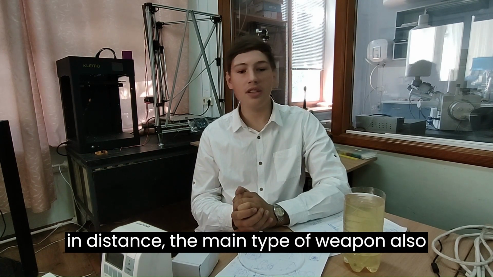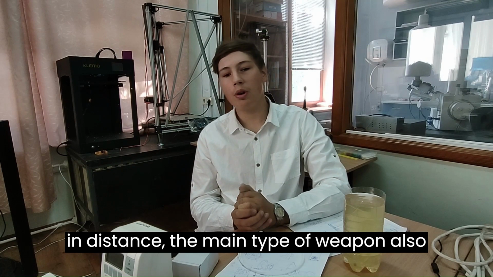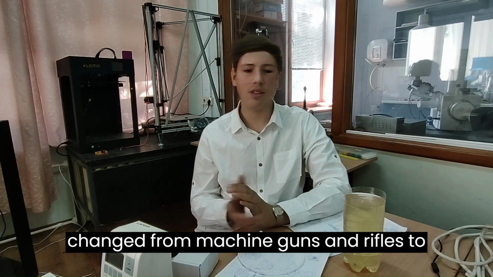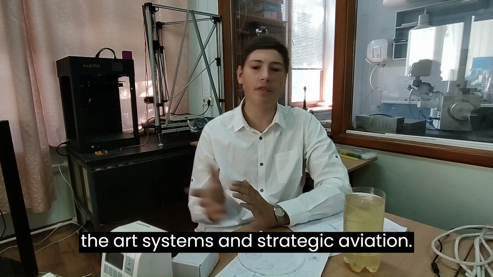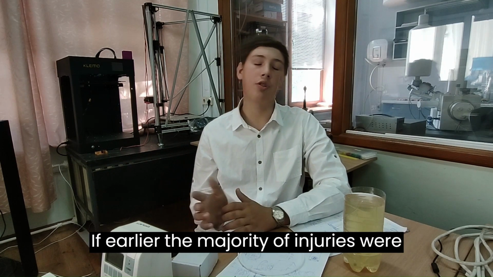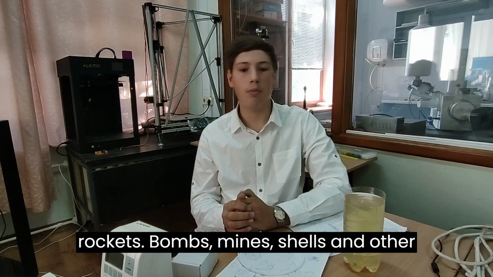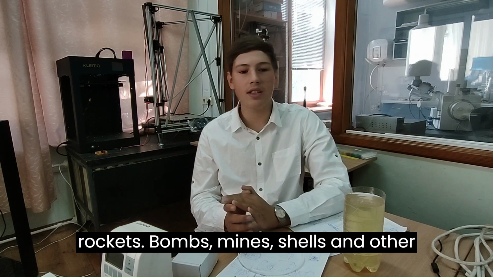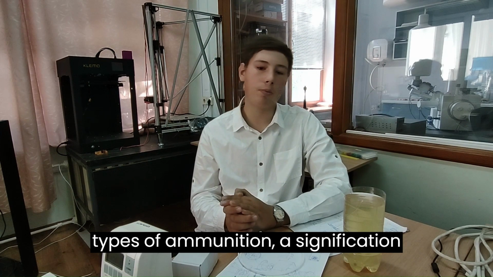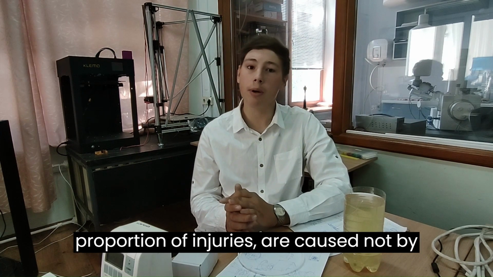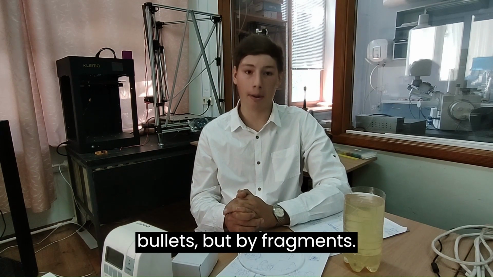With the change in distance, the main type of weapon also changed, from machine guns and rifles to the artillery system and strategic aviation. If early the majority of injuries were caused by bullets, now with the spread of rockets, bombs, mines, shells and other types of ammunition, a significant proportion of injuries are caused not by bullets, but by fragments.